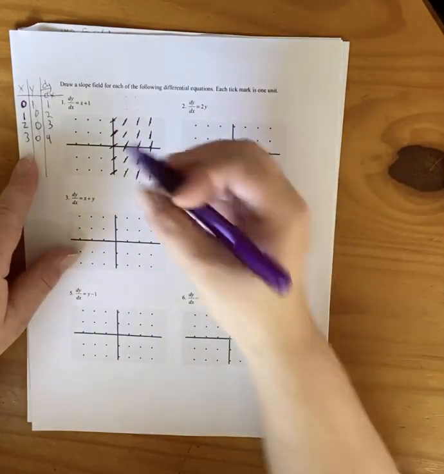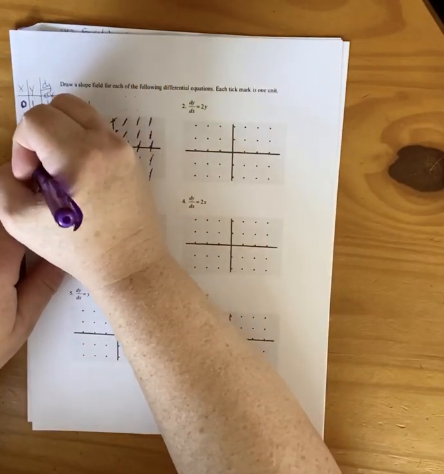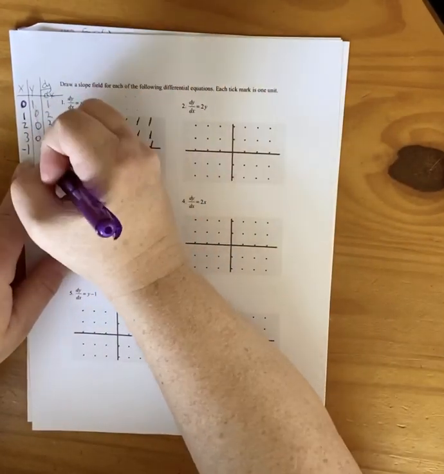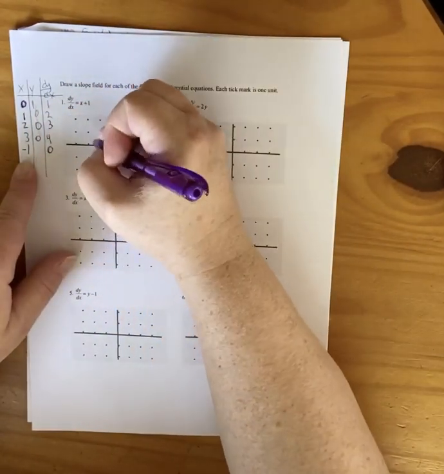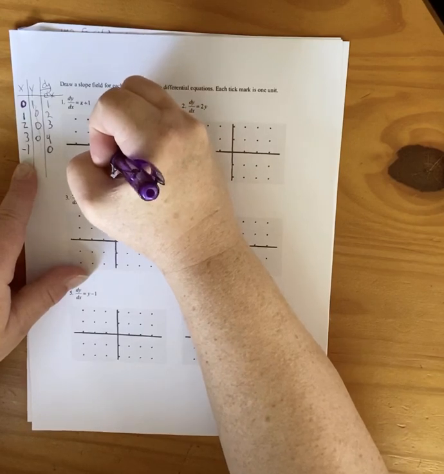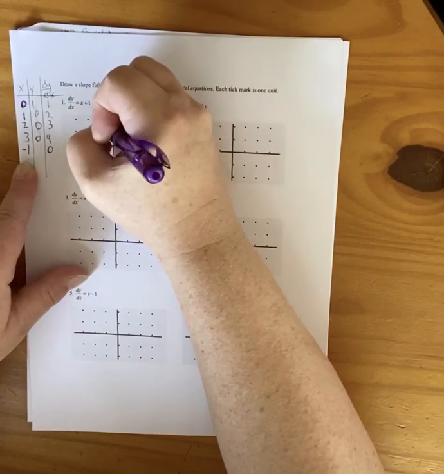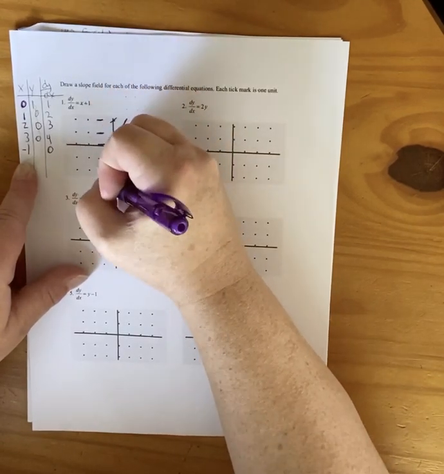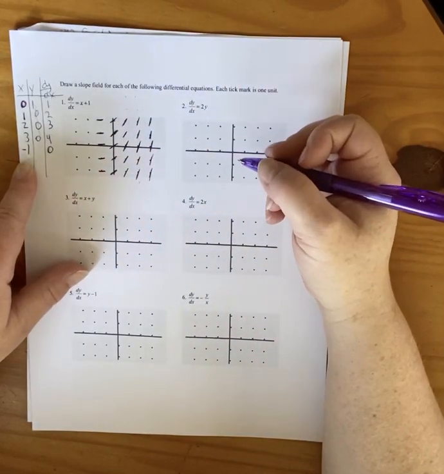All right, so I've got to figure out the negative x's. If x is negative 1, what's negative 1 plus 1? It's a 0 slope. Here's my 0 slope. And again, that's for all the x equals negative 1. See the pattern now? Because there's nowhere to plug in y.